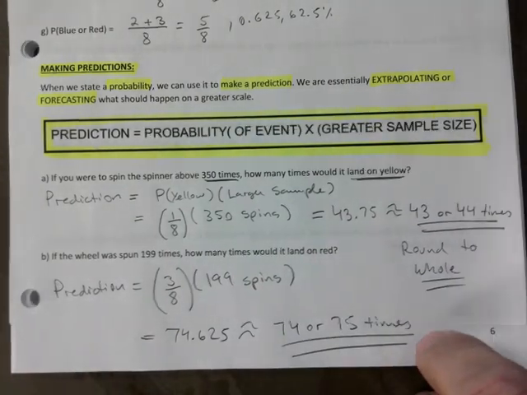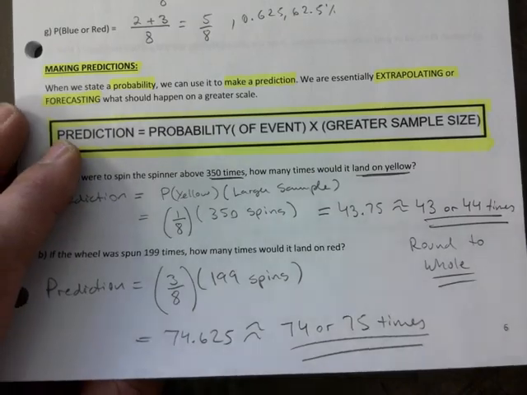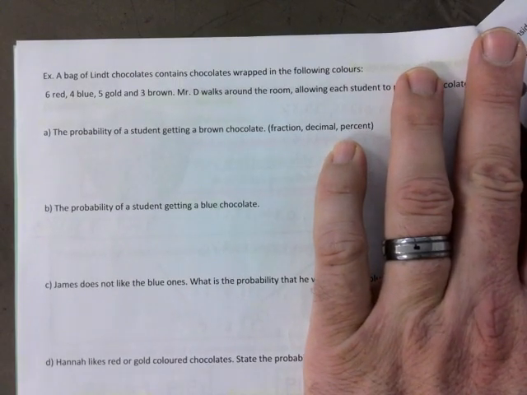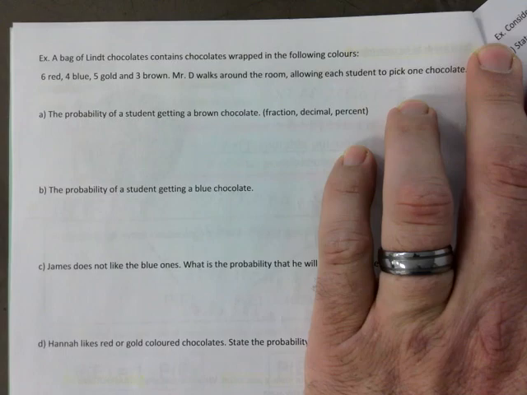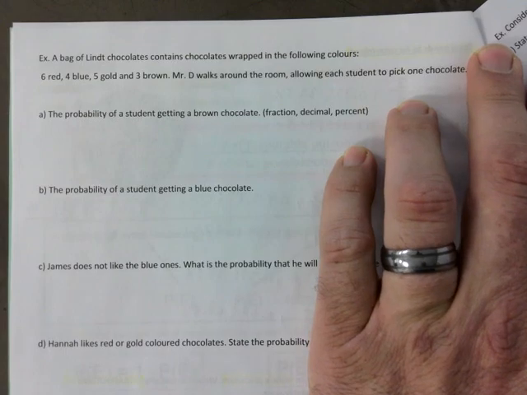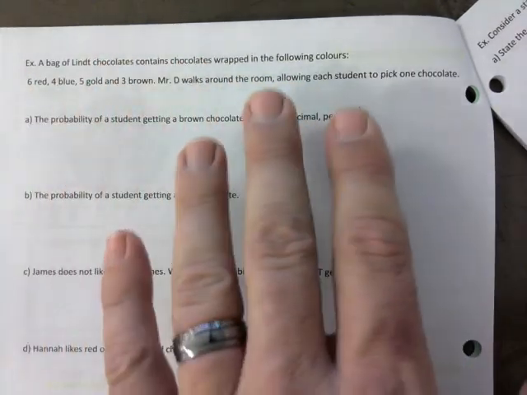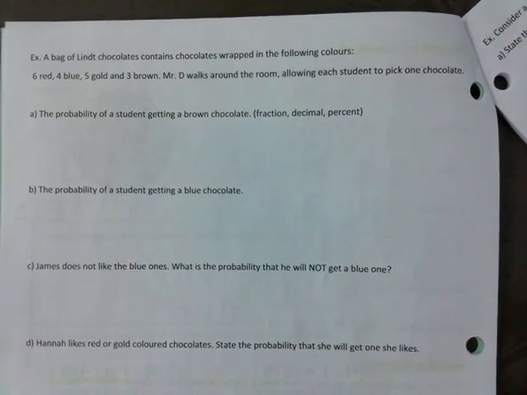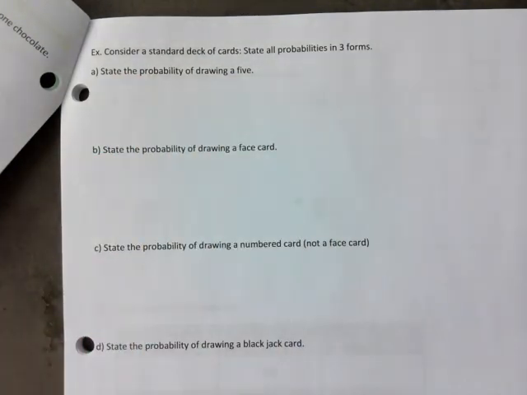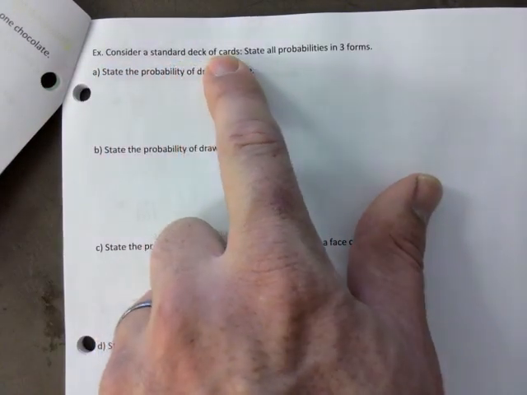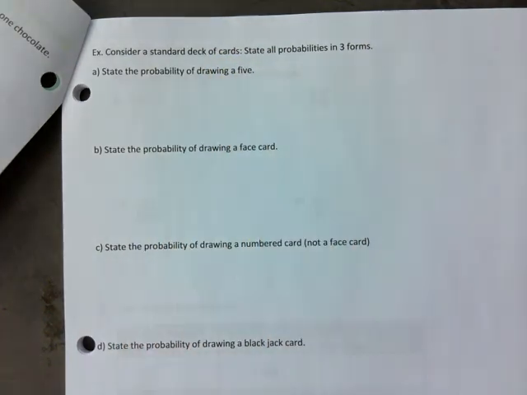Okay, now come with me. I want to tell you what's in store for you. I'm going to have some chocolate questions. I like my chocolate. My wife likes chocolate. So we have chocolate questions. Think of this as the spinner. There's just no spinner, right? There's just chocolates. And then go to page 8, where I ask you to state the probability based on a standard deck of cards. There's no way around this, guys.